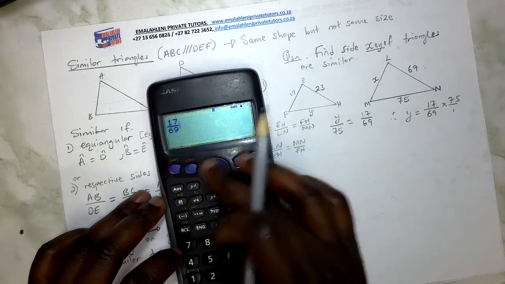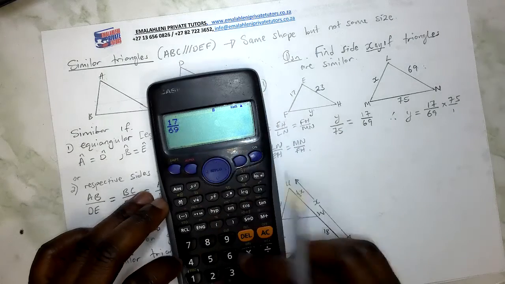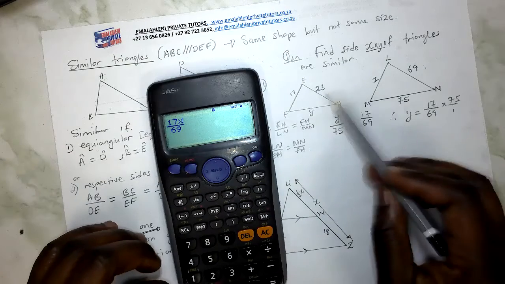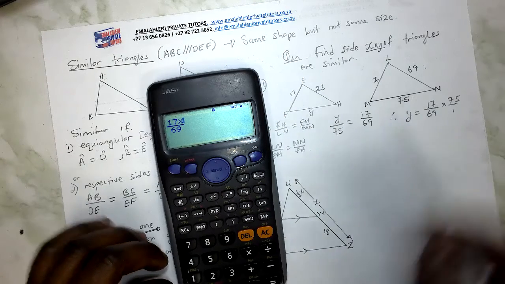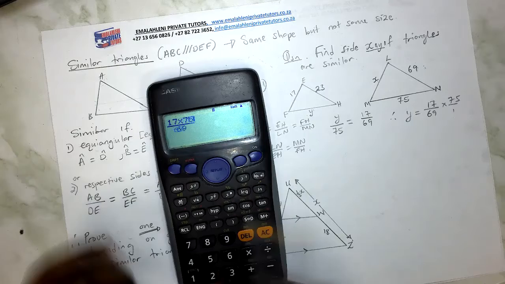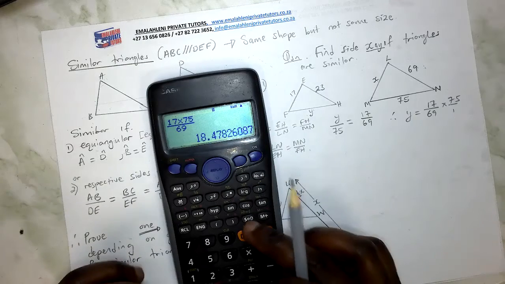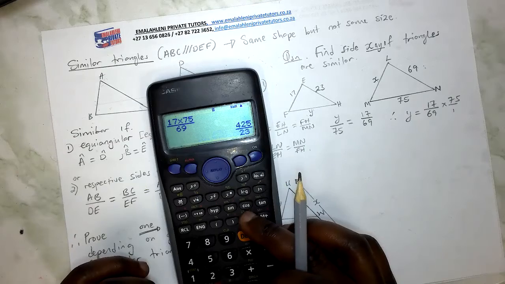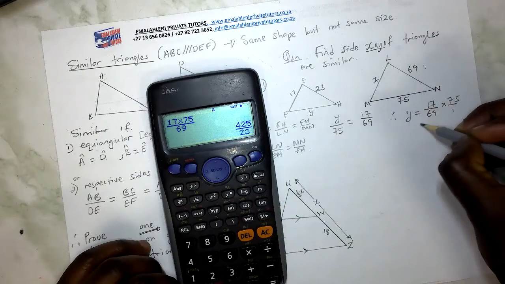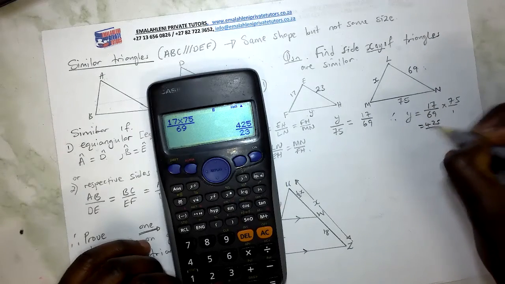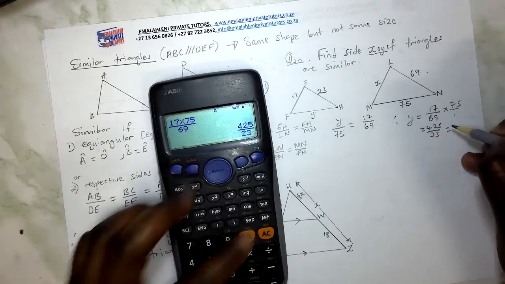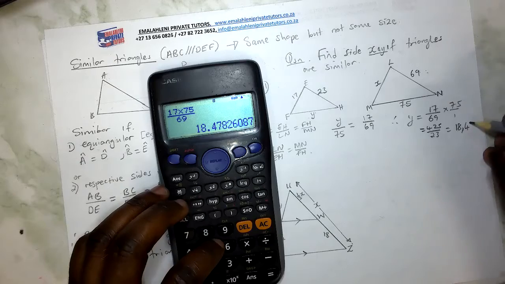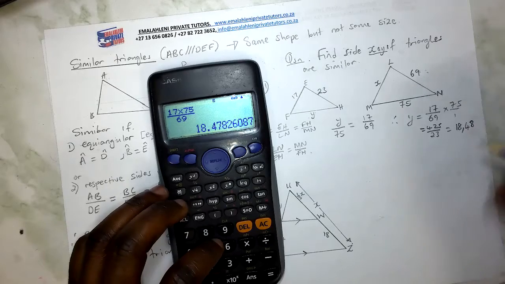Okay, just check here. Times 75. Why are we getting this? But anyway, we are getting Y as 18.48, or we can just say 42,525 over 23 is going to be equal to 18.478. Okay, that's the size.